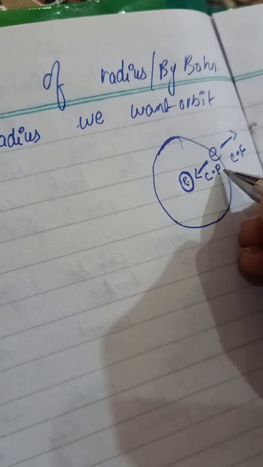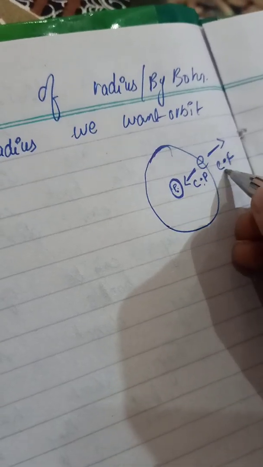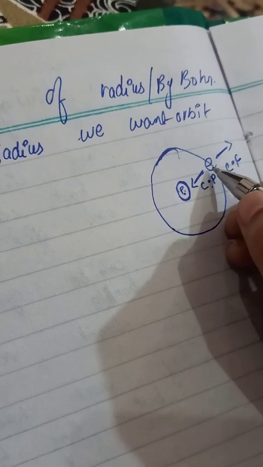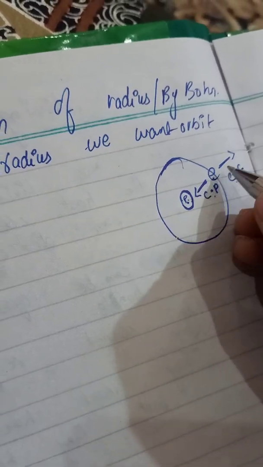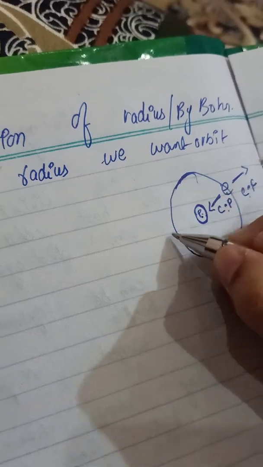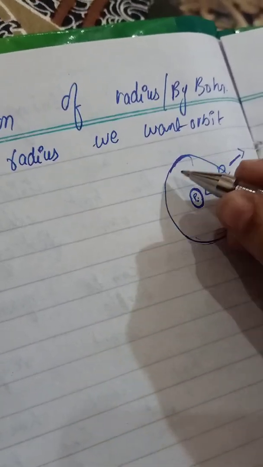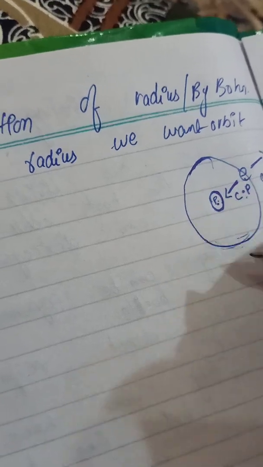So the centripetal and centrifugal forces are equal, so the electron neither goes there nor there, they just revolve.